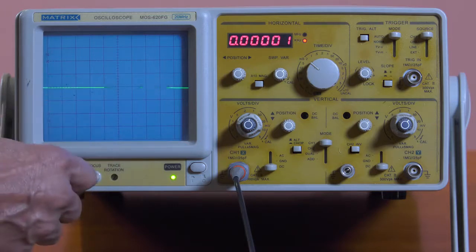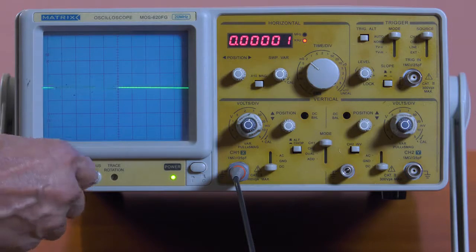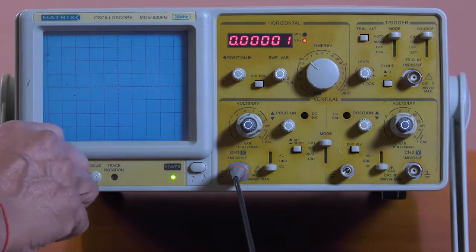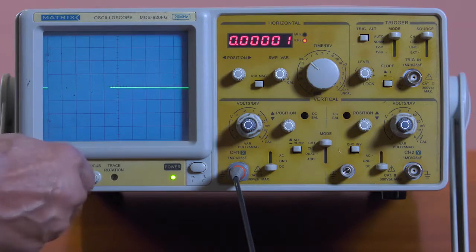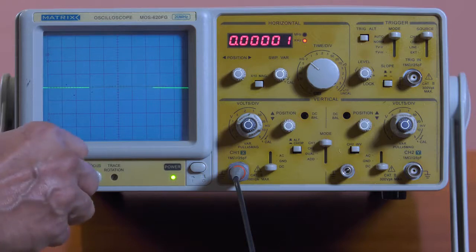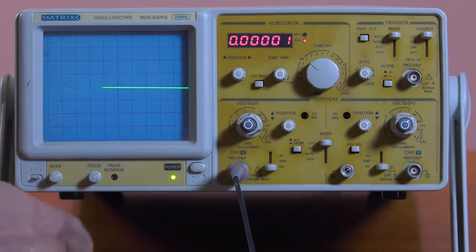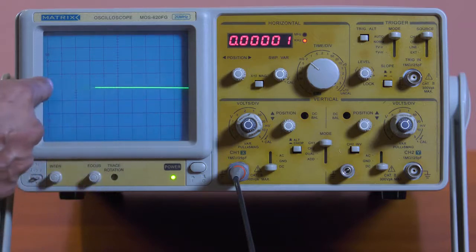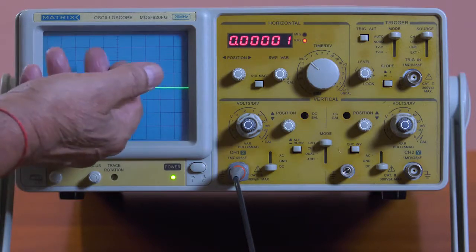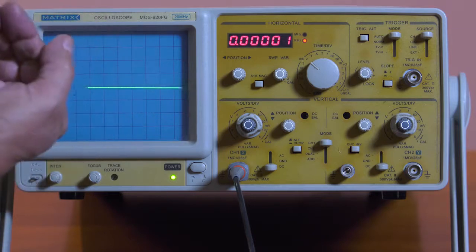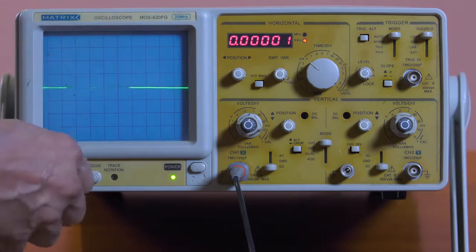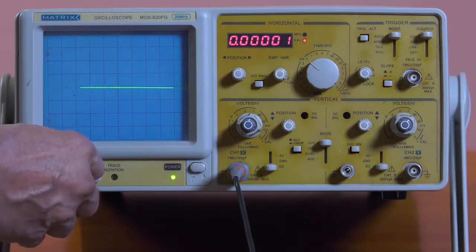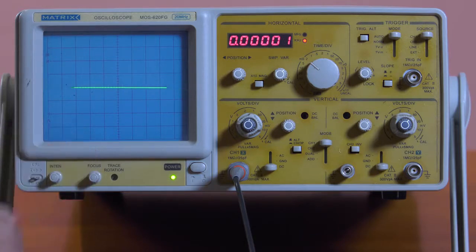This is the intensity or brightness, if you like. You can see when I turn it, you can actually take it completely off, or you can increase the intensity. Please do not leave it on bright and walk away, because after a few weeks, you'll find this trace will burn a mark in here. Behind this, there's a screen, and on the front of the screen, there's something called phosphor, and the phosphor will burn through and the line will remain there. So it's always advisable to leave it at a reasonable intensity.